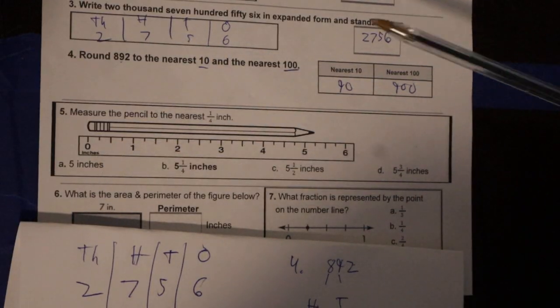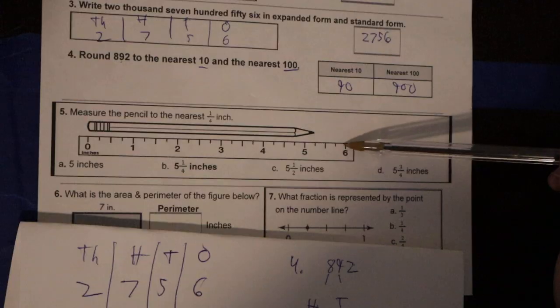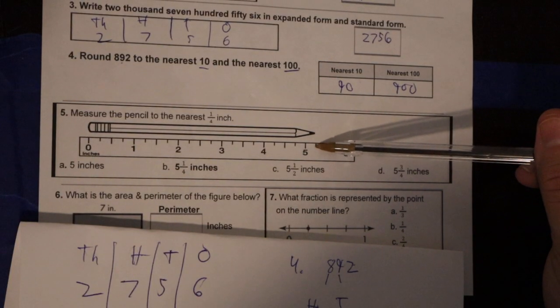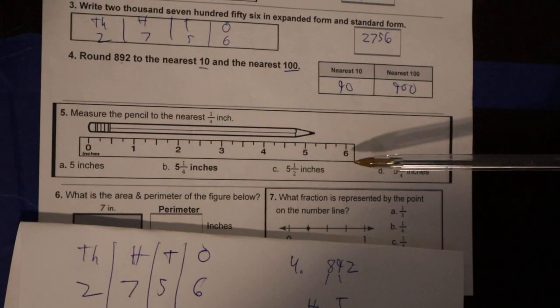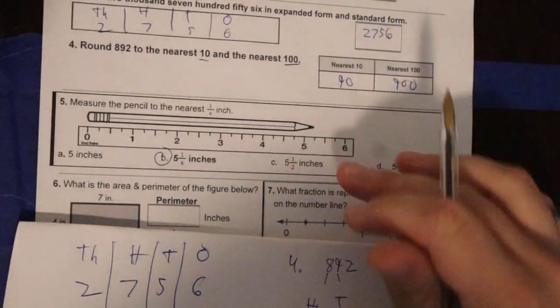So we know it's not A. Now, if we count those notches, it's 1, 2, 3, 4. That tip is just at that 1. So if it's at the 1, and there are 4 spots, which is a quarter of an inch, to get to 6, it'd be 1 over 4. What answer is that? B. Good job.